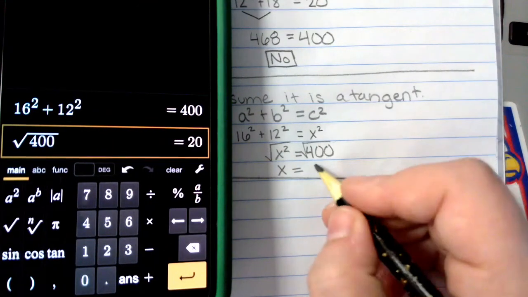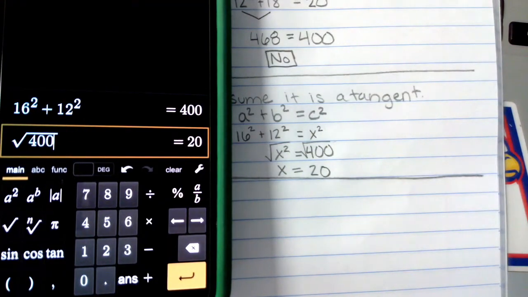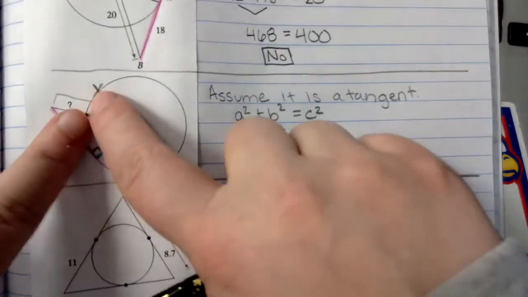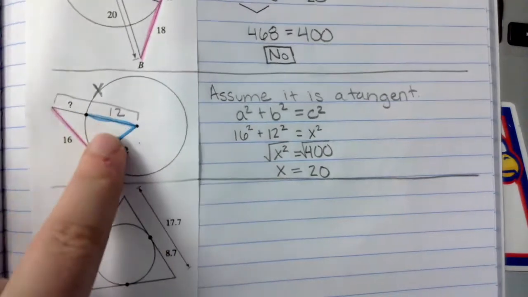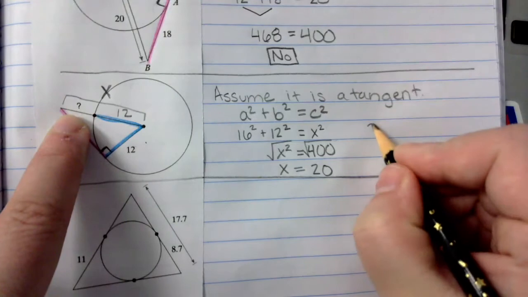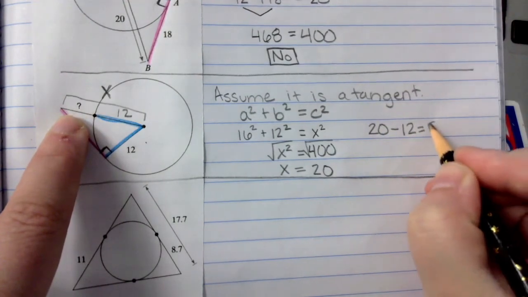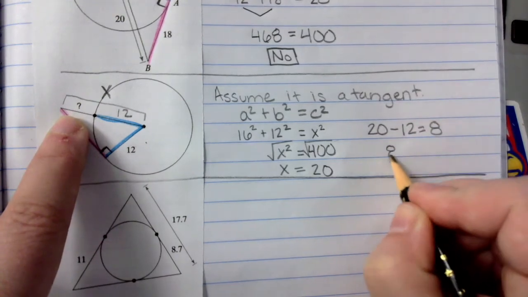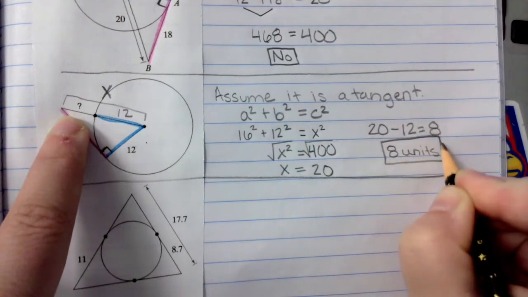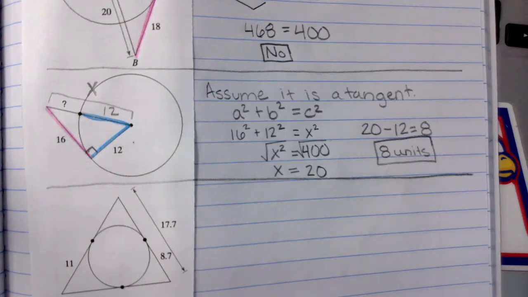Is that what we were looking for? 20 is the whole length. We knew that this is 12, so how do we find that? We would do 20 minus 12, which is 8. So our answer would be 8 units. We use that word units when it's not labeled, when it doesn't say feet or millimeters or kilometers or miles. We just say units, whatever we're measuring it in, that's going to be the same thing.